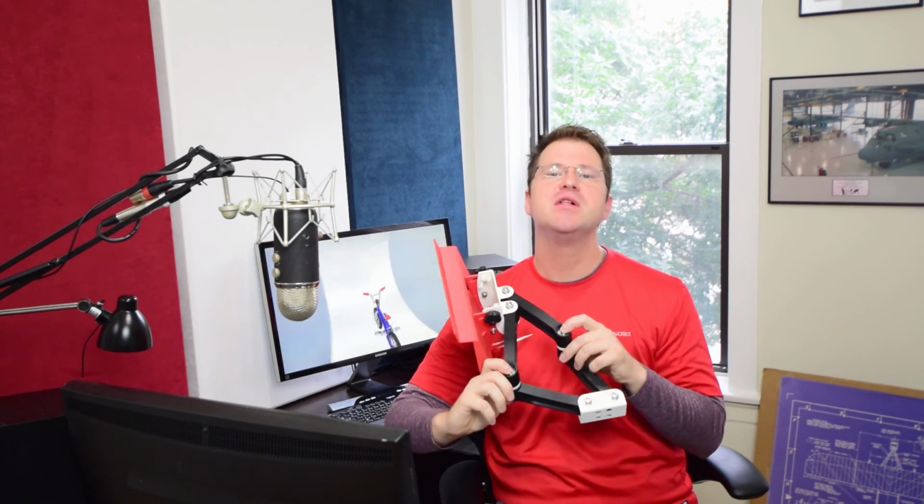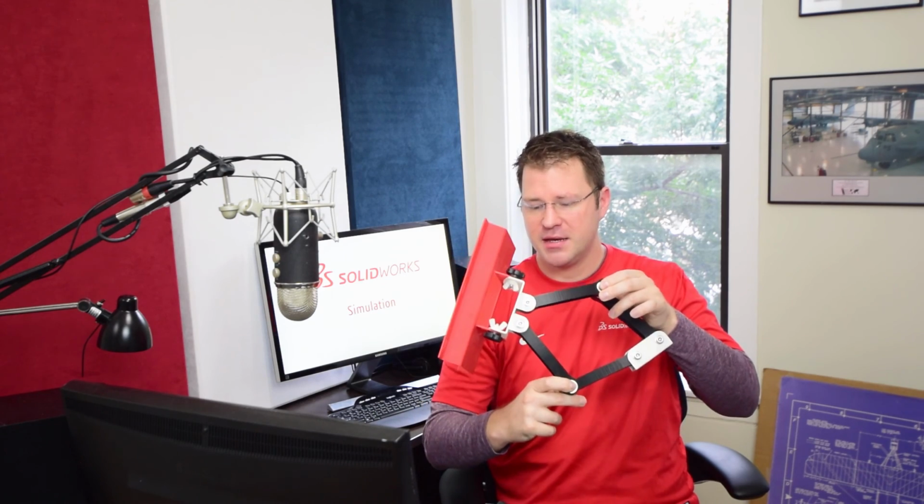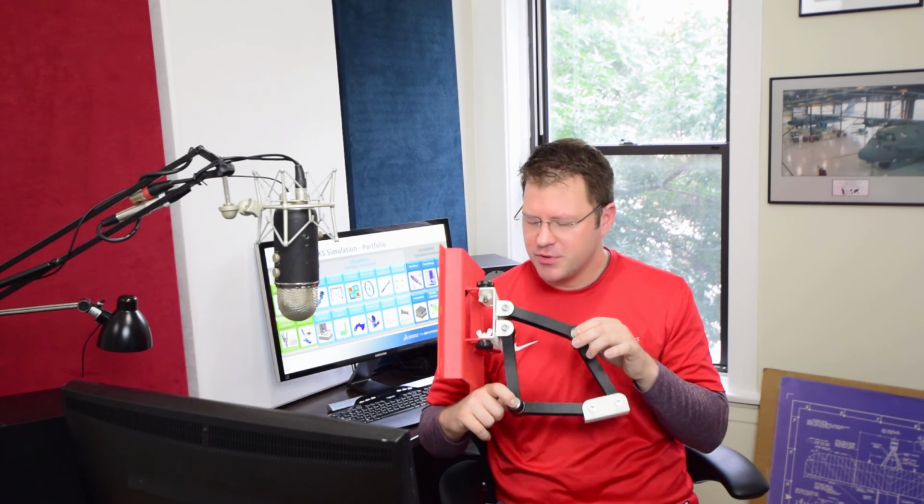I would have millions of elements, and I'd be waiting an hour at least for this thing to solve. So what I would do is the red sheet metal, that instantly becomes a shell in my mind. The white sheet metal instantly becomes shell. I also have bolts. Now, bolts we'll see towards the end I can still accommodate with a shell mesh.